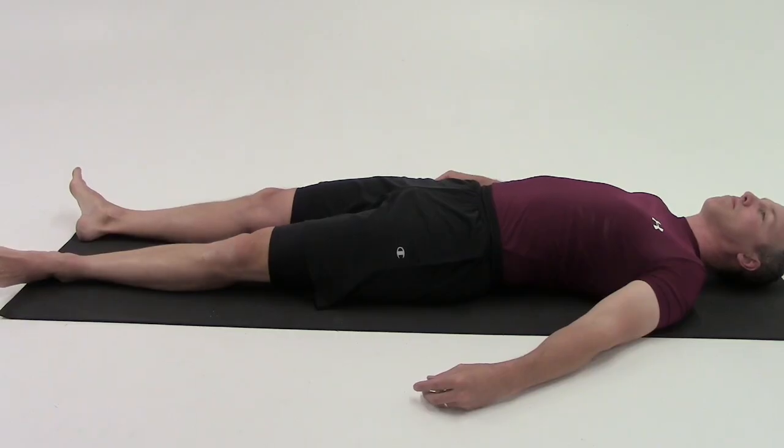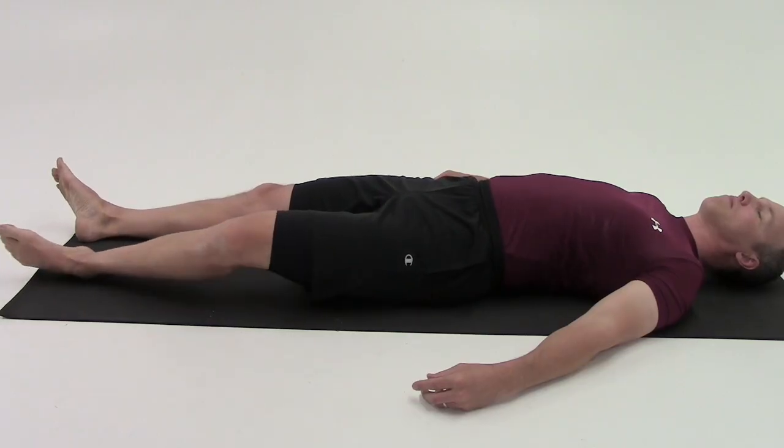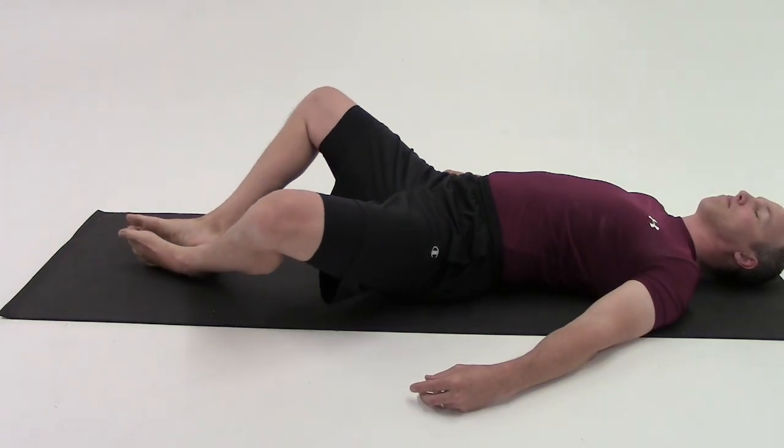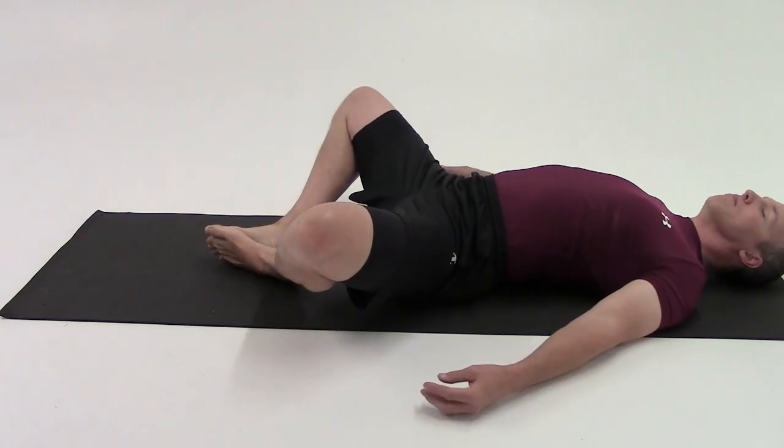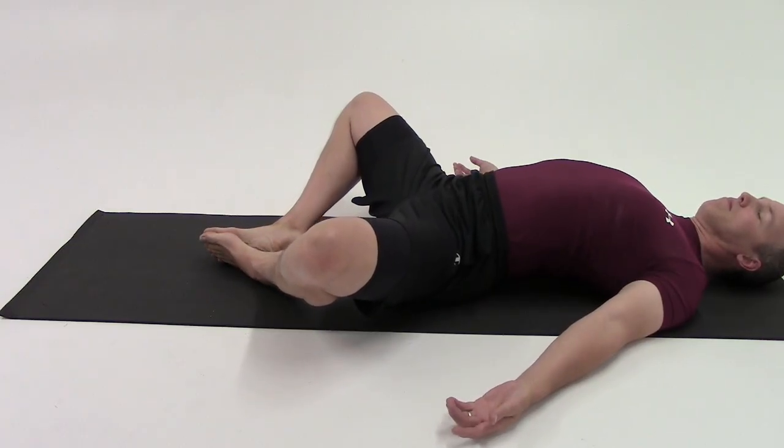Good. Now, we're going to work with both legs at the same time. Turn both soles of the feet in so they face each other. As the feet slide along the floor and the knees fall to the outside, the feet will be sliding up towards your pelvis.